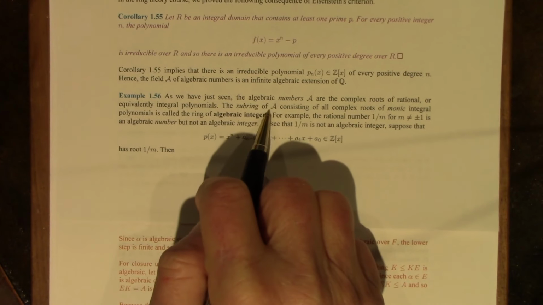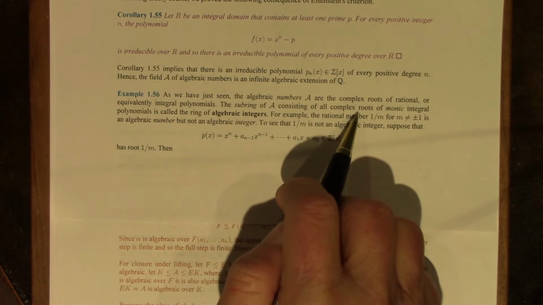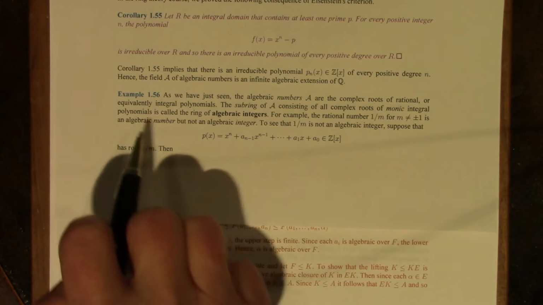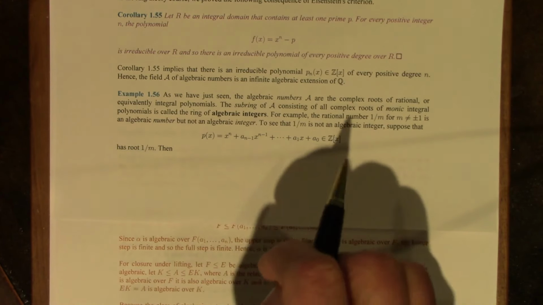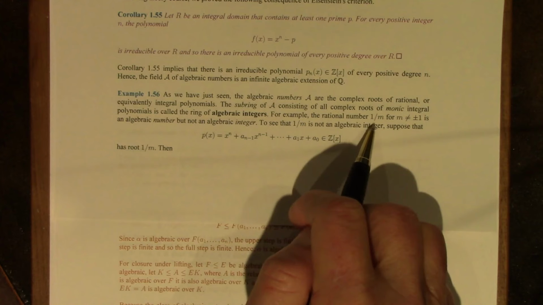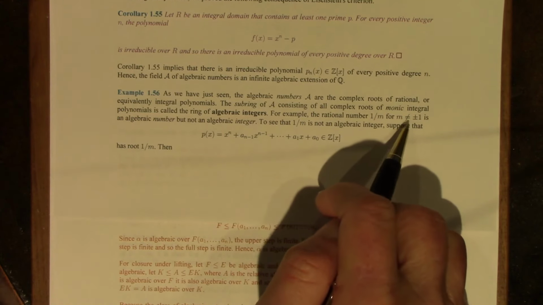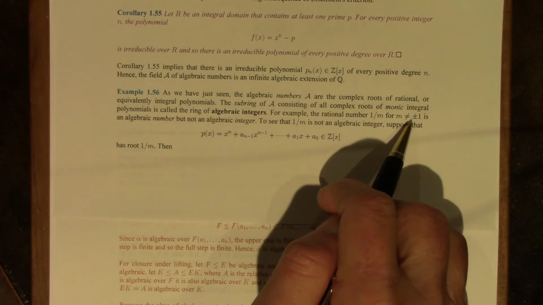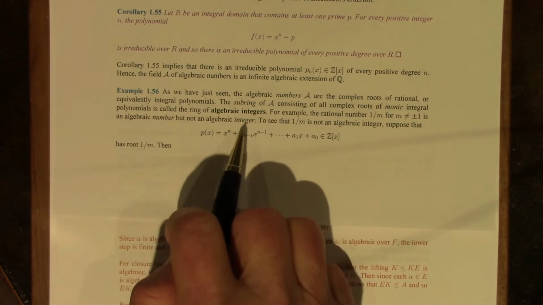The subring of A, it's not a field, it's a subring of A, consisting of all complex roots of monic integral polynomials, is called the ring of algebraic integers. So for example, the rational number 1 over m, as long as m is not positive or negative 1, is an algebraic number but not an algebraic integer.